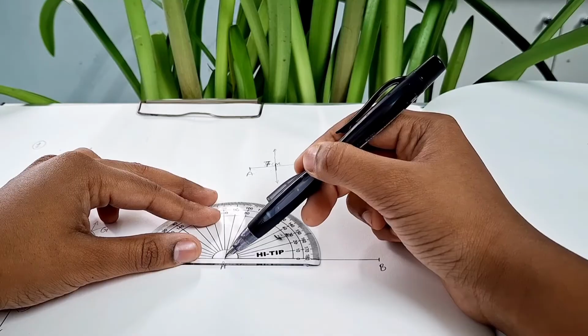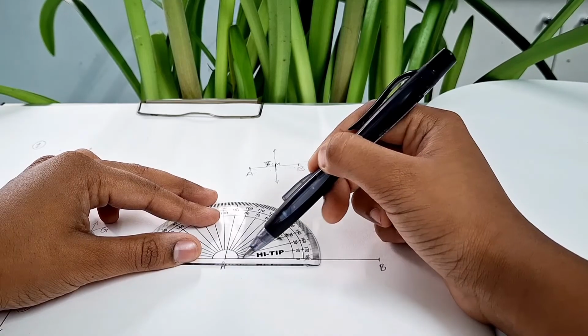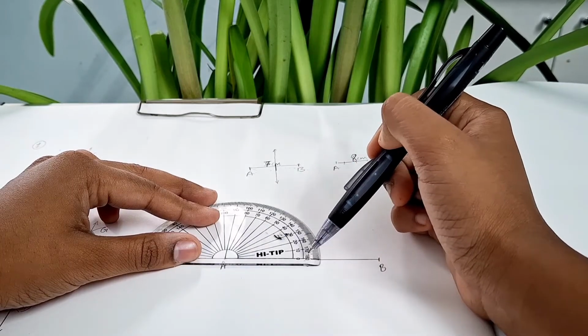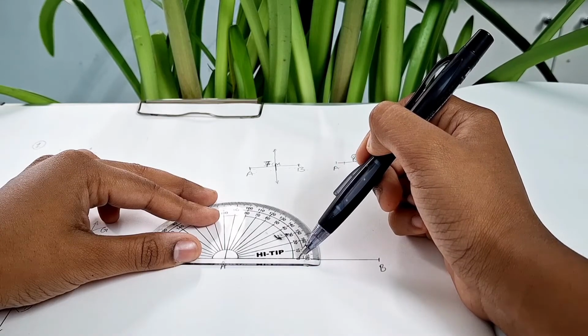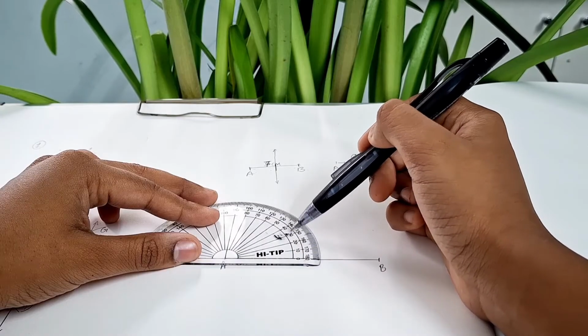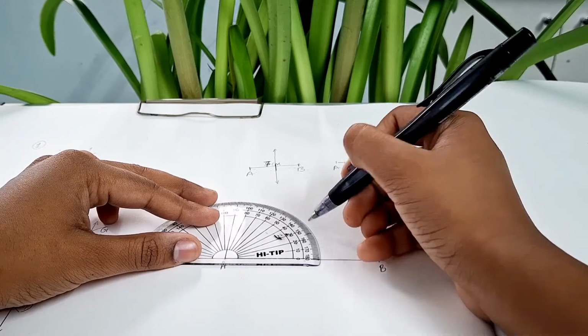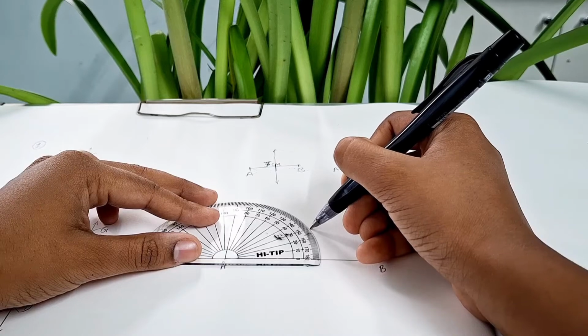Now, since the line is at the right side from point A, I need to start measuring from the 0 mark. Here is the 0 mark, 10 degree, 20 degree, 30 degree. For this construction, we need to make an angle of 30 degree.